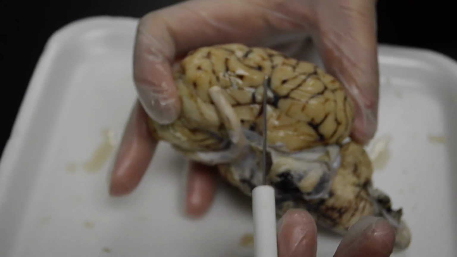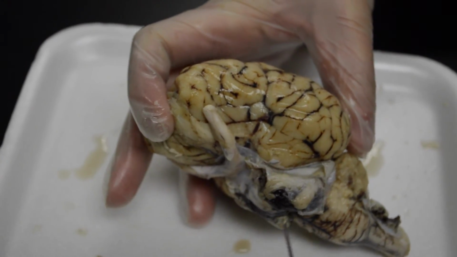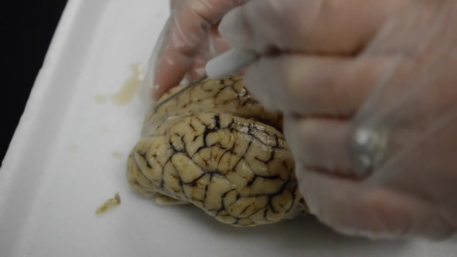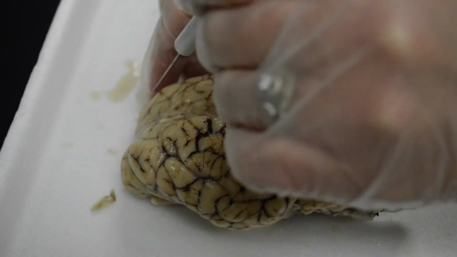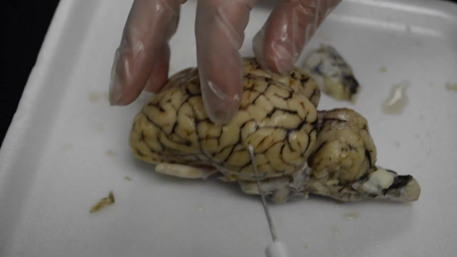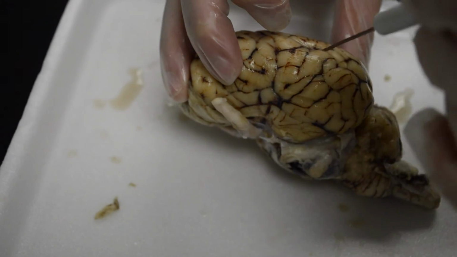This part that dips down, temporal lobe on each side. So each hemisphere has a portion of each of the lobes: frontal, parietal, occipital, and then temporal that dips down there.